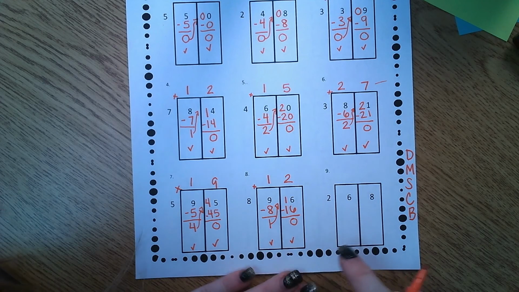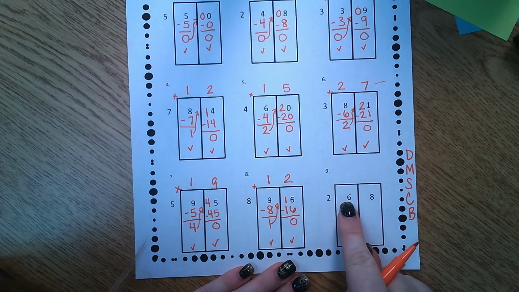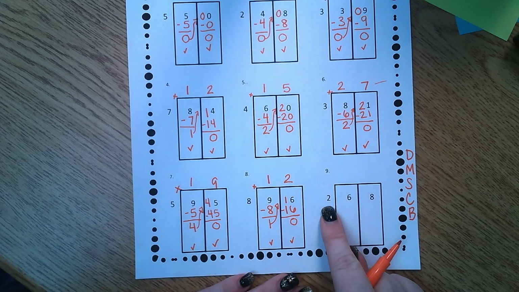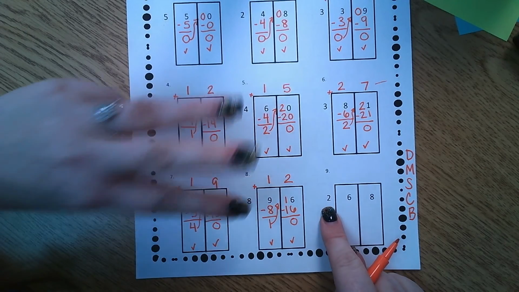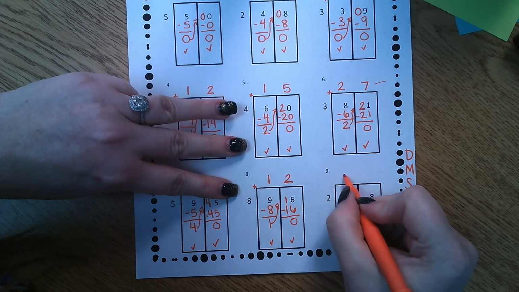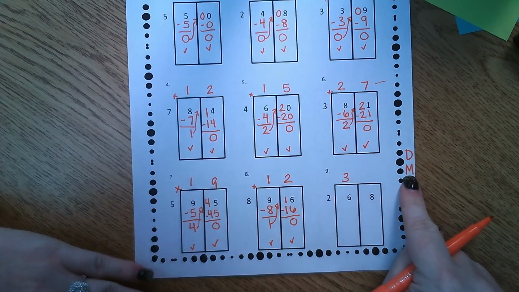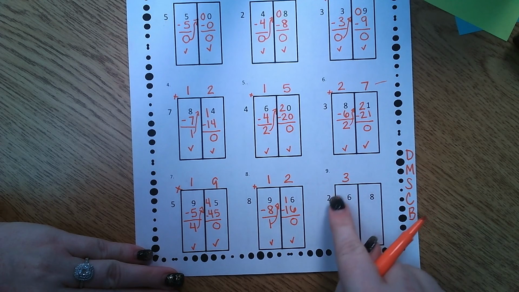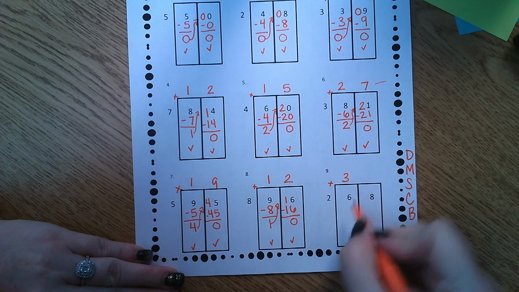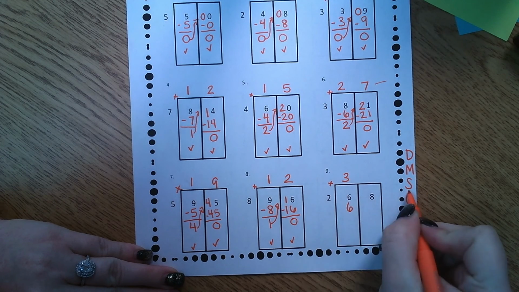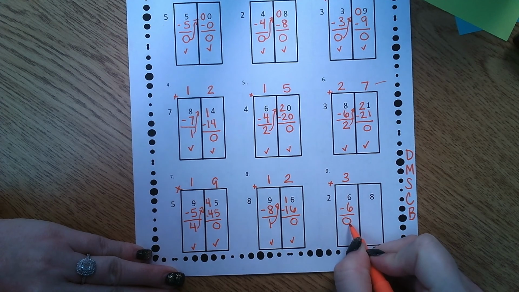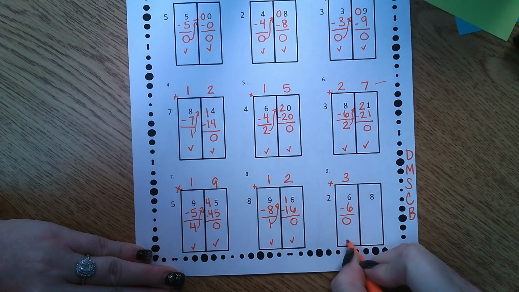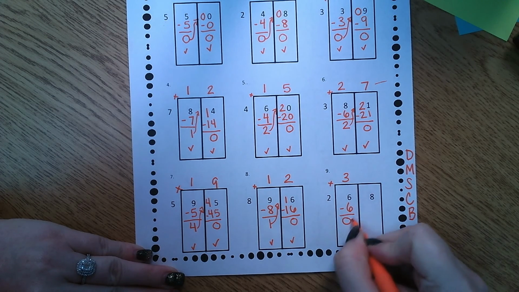Last one on this page. 6 divided by 2. We can skip count by 2s. 2, 4, 6. So our number on top should be 3. Now I multiply. 3 times 2 is 6. Now I subtract. 6 subtract 6 is 0. Check my remainder. Is 0 smaller than 2? Yes, it is. Now I bring it up.